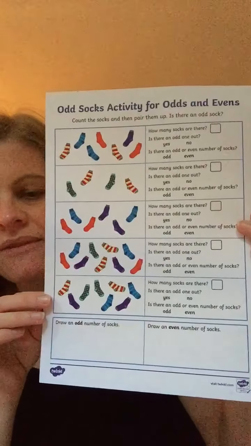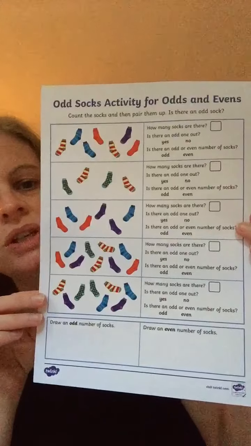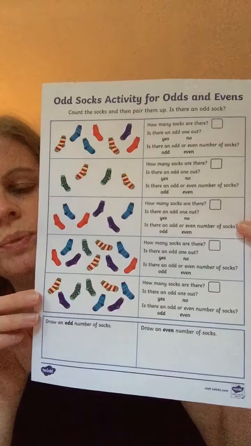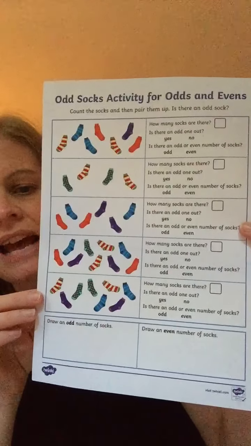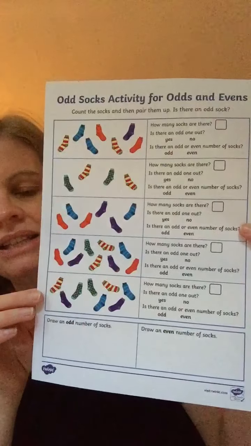Year 1 children, you can have a go at it as well. You can pause it on the screen if you need to, or put it on a laptop or whatever, and have a go at doing that sheet as well. What a lot of jobs to do today. So reception children, that's what I want you to do. Year 1 children, I want you to do that, and then when you have done, I want you to come back and do a little bit more learning about quarters.